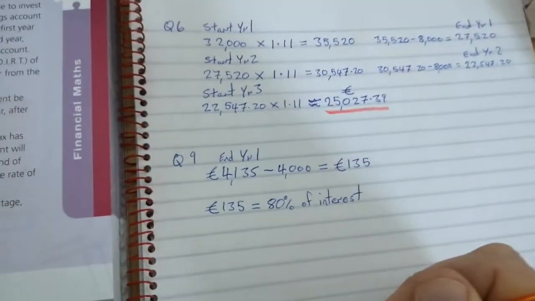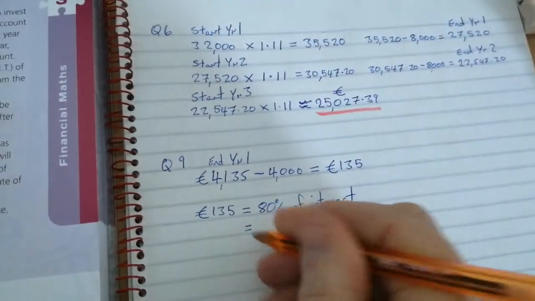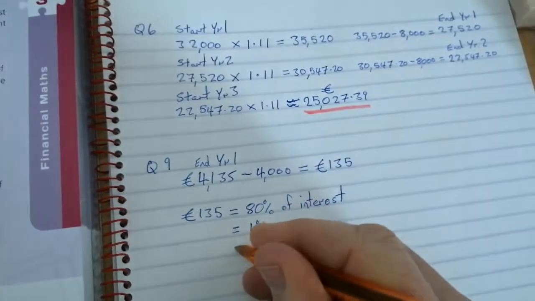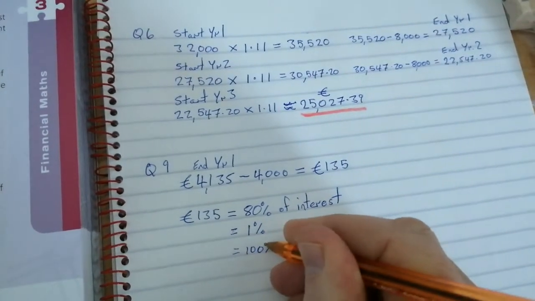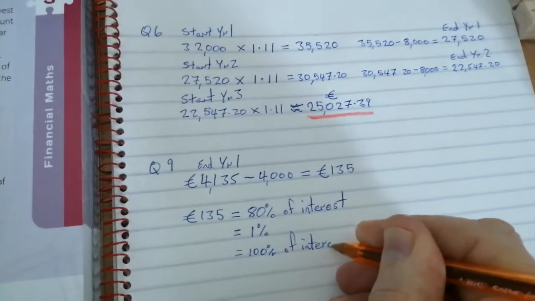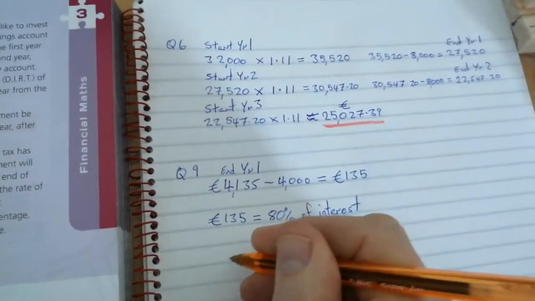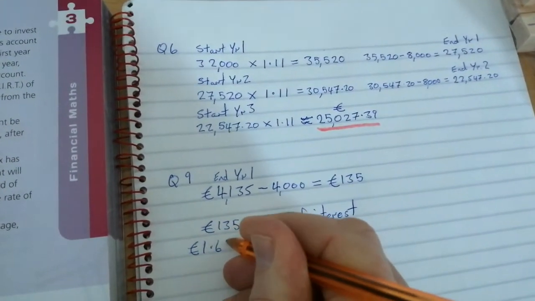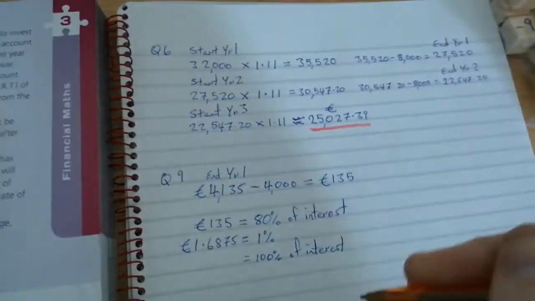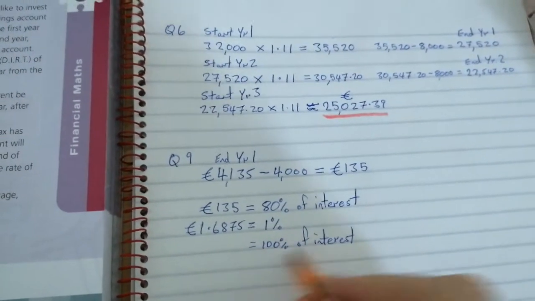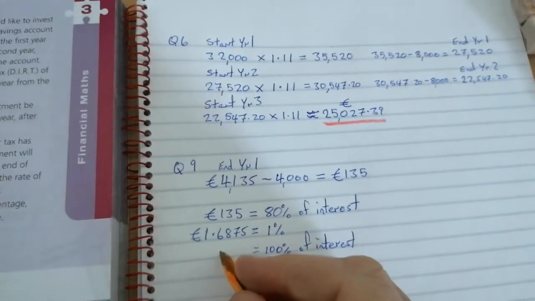And then we can use our usual method of trying to figure out what 100% of the interest was by calculating 1% and then getting 100%. So 1%, because I calculated this earlier, works out to be 1.6875. And we wouldn't want to round at this stage. We never want to round in the middle of a calculation, because ultimately our answer is this 100%.